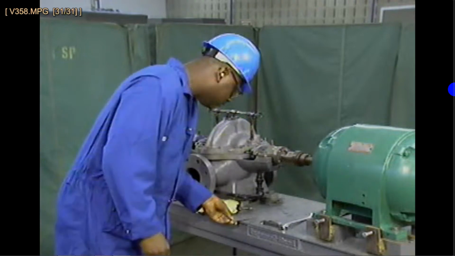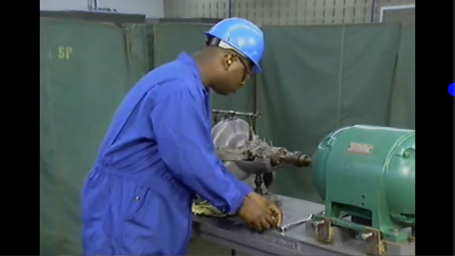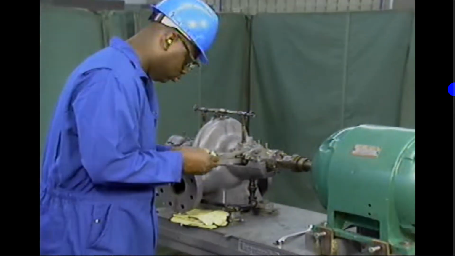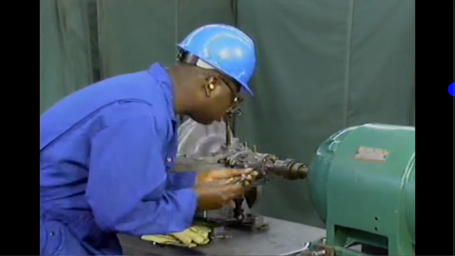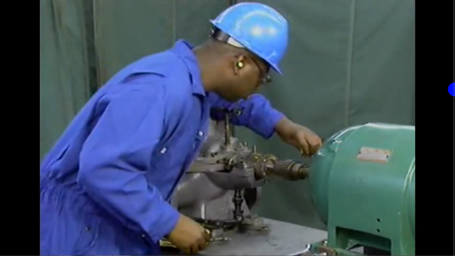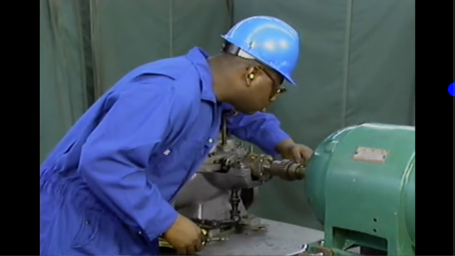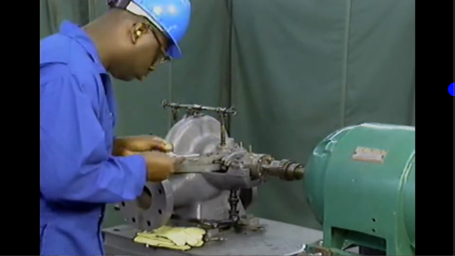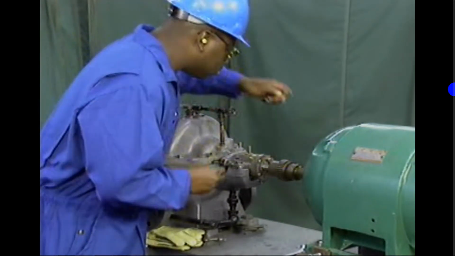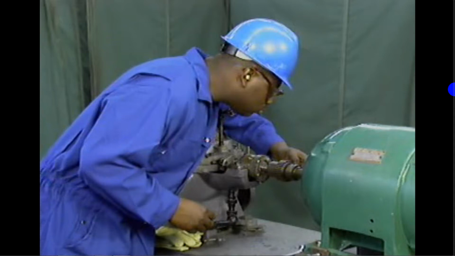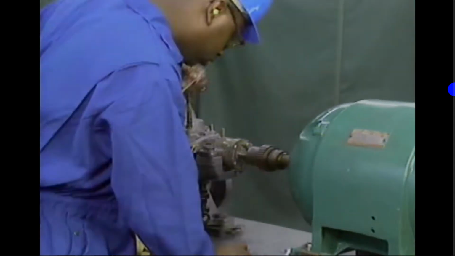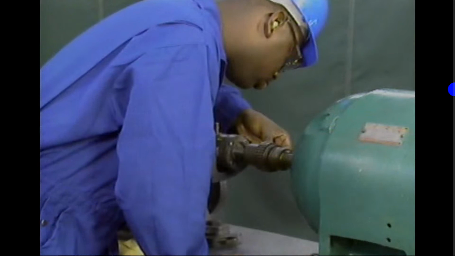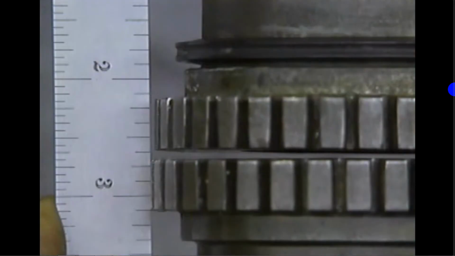With the misalignment in the vertical plane corrected, the mechanic turns his attention to the misalignment in the horizontal plane. First, he checks the coupling face gap at 9 o'clock and 3 o'clock. When he does, he finds that the gap at 3 o'clock is slightly greater, so there's some angular misalignment in the horizontal plane. He also places a straight edge across the hubs to see if there's any parallel misalignment. In this case, he finds that the motor is offset in the 9 o'clock direction.